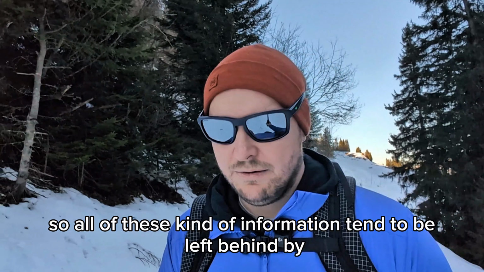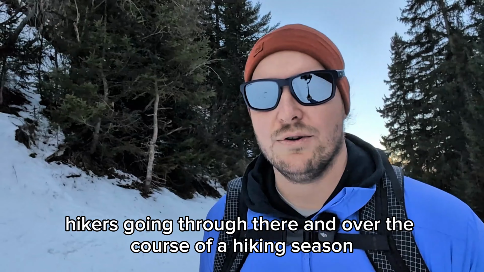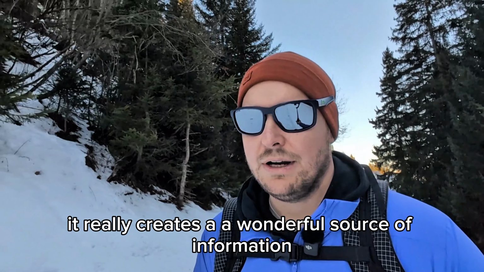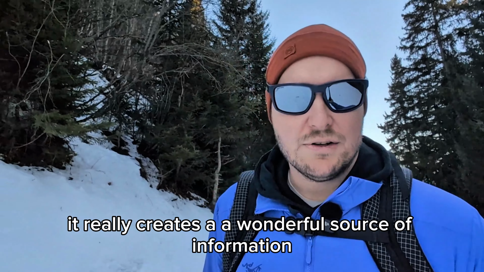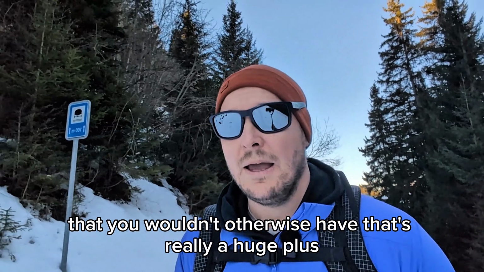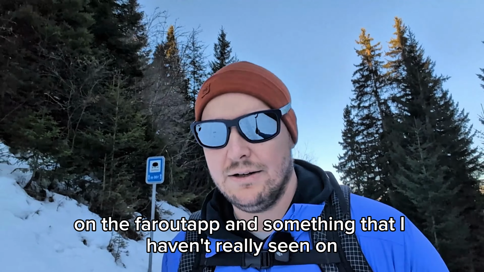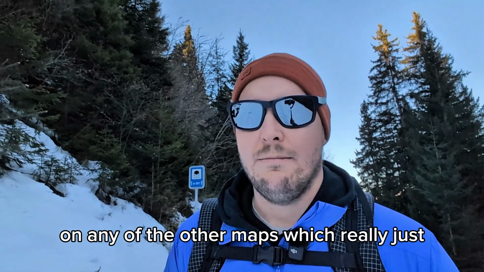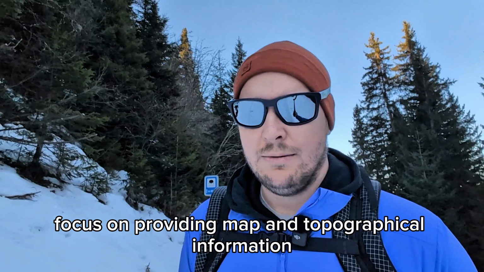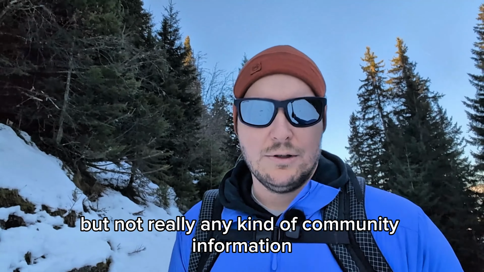All of this information tends to be left behind by hikers going through there, and over the course of a hiking season, it really creates a wonderful source of information that you wouldn't otherwise have. That's a huge plus of the FarOut app, and something that I haven't seen on any of the other maps, which really just focus on providing map and topographical information, but not any kind of community information.